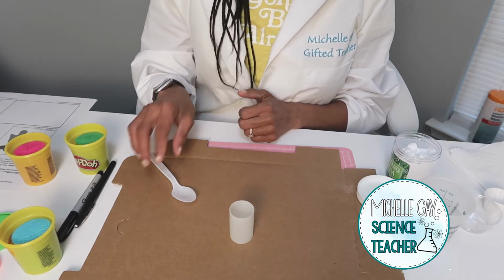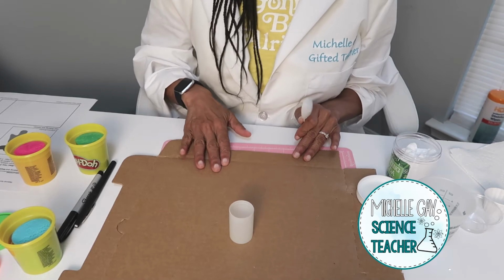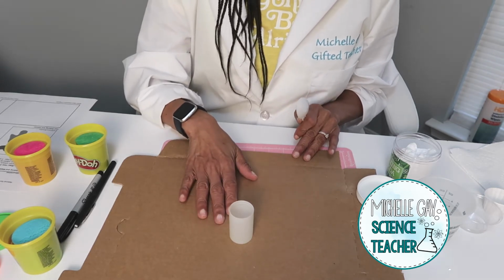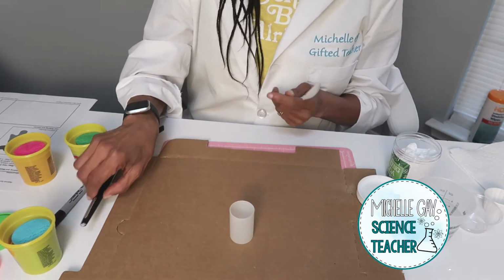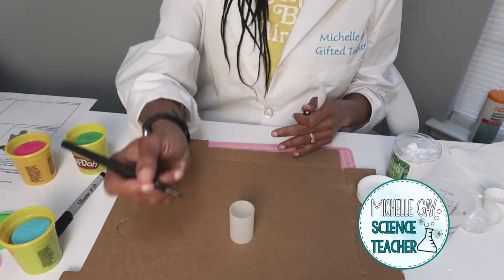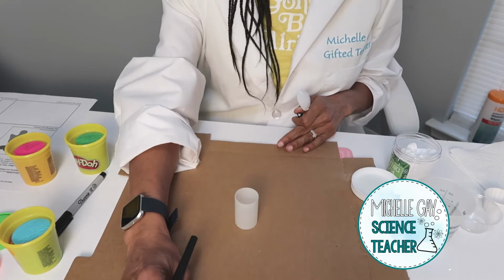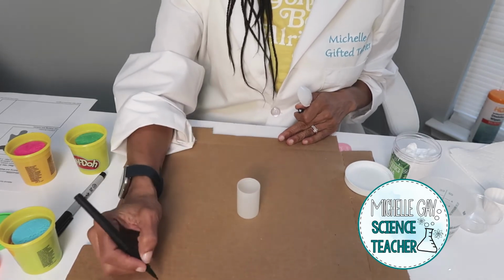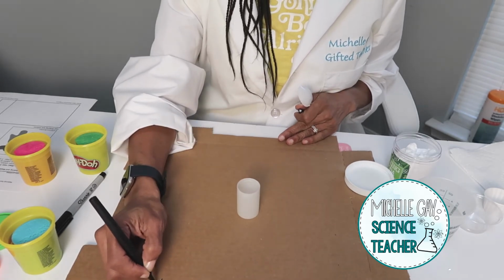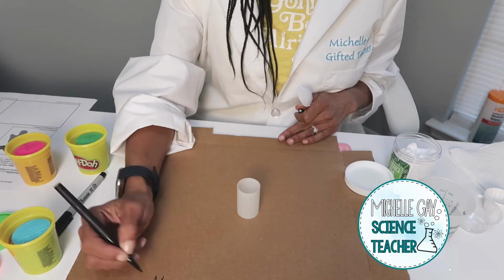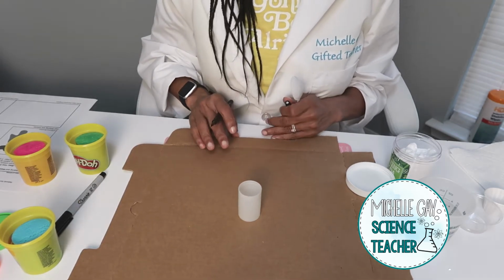We're going to start with step 1. First, we're going to put our cylinder in the middle of our box. Then we're going to take our pen, and at the top of my box, I'm going to put an N for north. So that would give me a reference of north, south, east, and west.